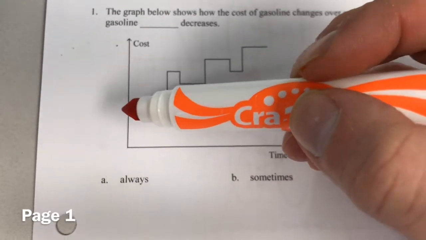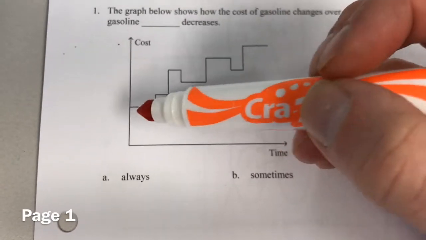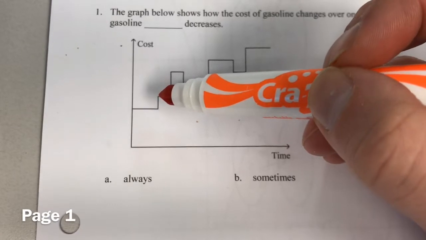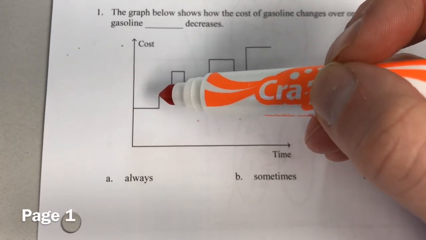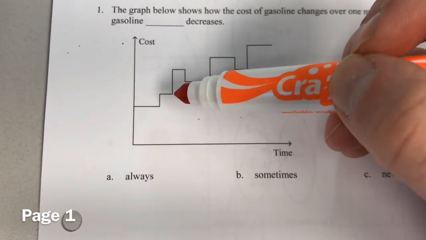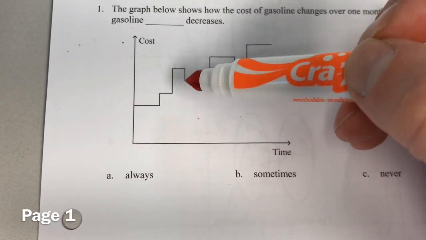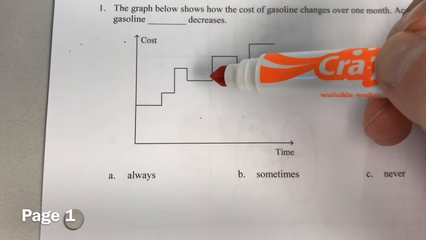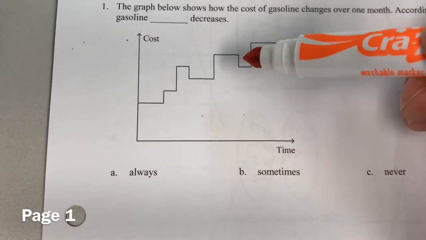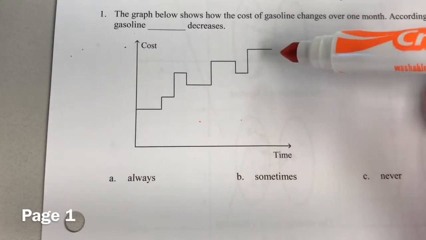You can see it, we'll just make believe that this is $2. Starts at $2, goes up a little bit, now it's like $2.30. Stays that way for a little bit, goes up a little bit more, now it's $3. Stays that way for a little bit, now it goes down. So stays, goes up, stays, goes down, stays, goes up, stays that way.